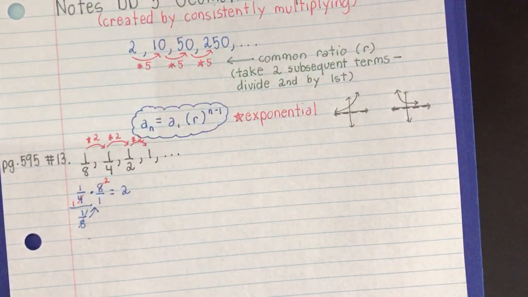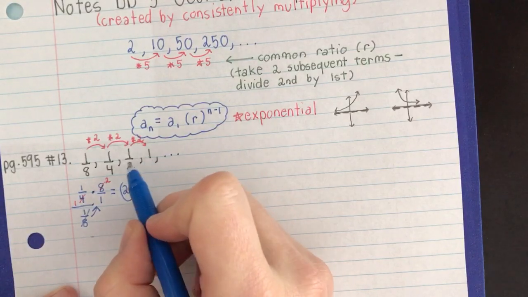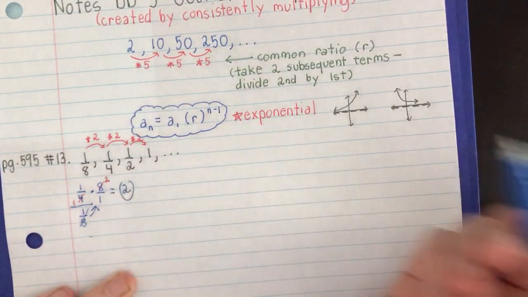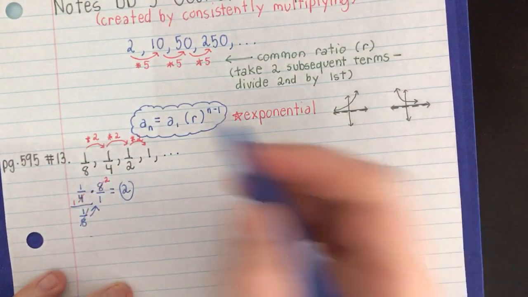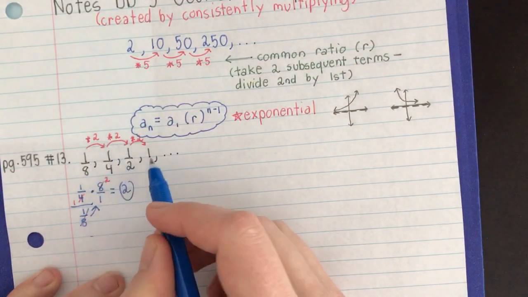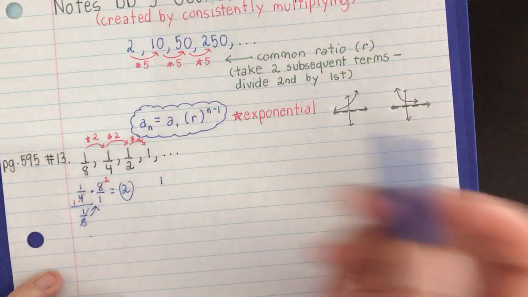If you wanted to check another set, you could take, say, 1 divided by 1/2. You could take 1/2 divided by 1/4. You could take any of these sets to check it, if you wanted to. Of course, they all have to work out to be true, but hopefully you can see by now that to get to the next, you're always multiplying by 2.